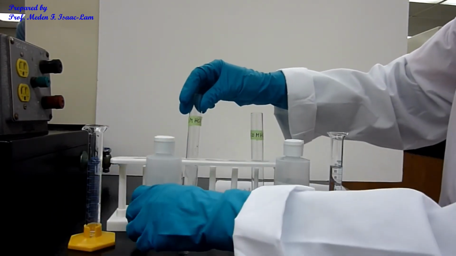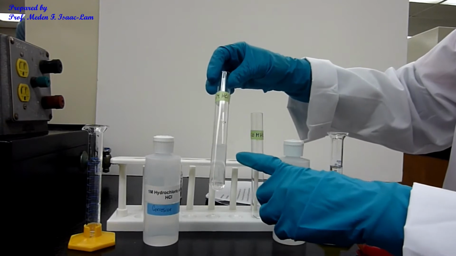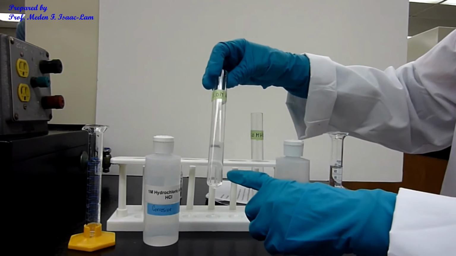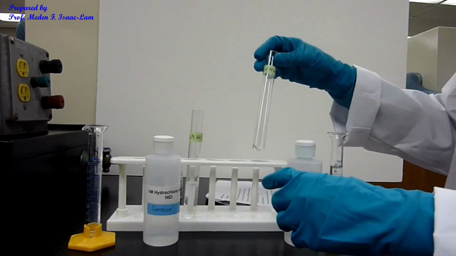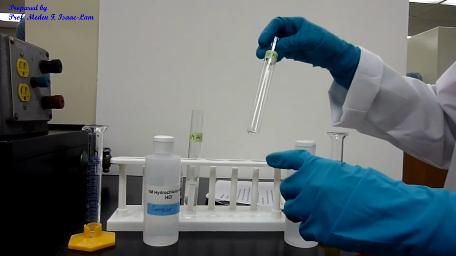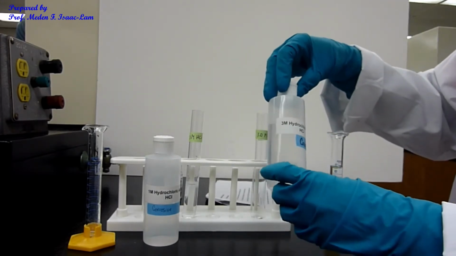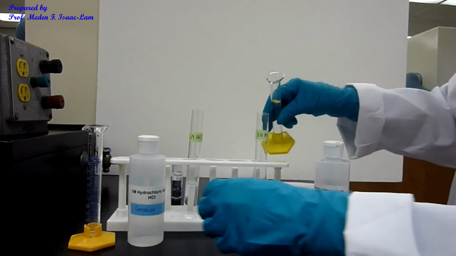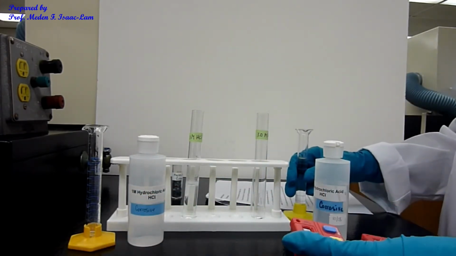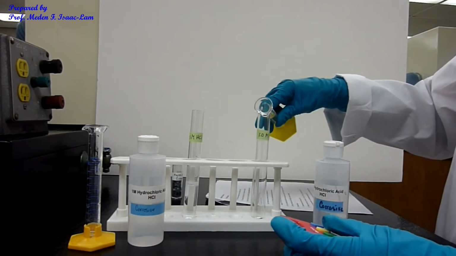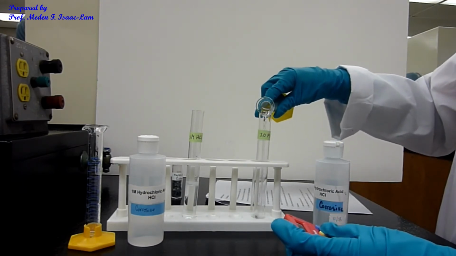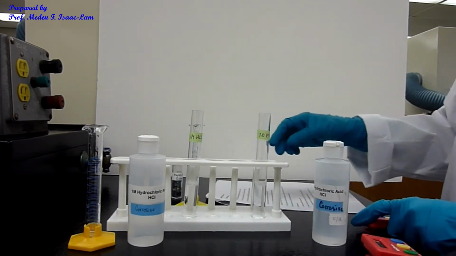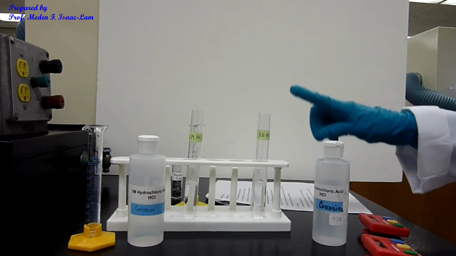So you're seeing some bubbles in here. Again, lower concentration, 1 molar. And then I'm going to do the same thing for the 3 molar. I already measured 3 molar hydrochloric acid in the cylinder. And then we're going to set the timer once I start pouring. You can hear that fizzing sound, and you can also see the gas coming out.